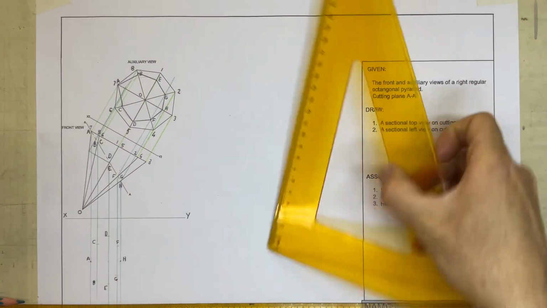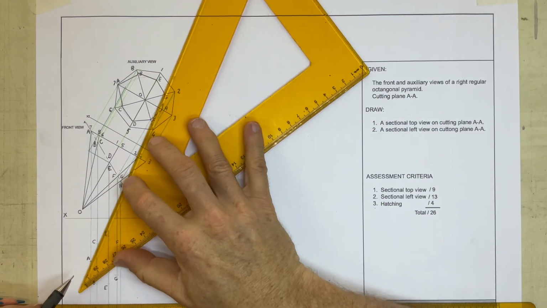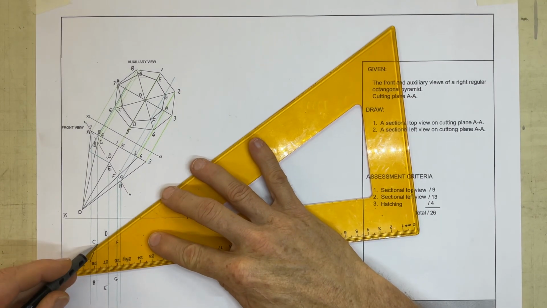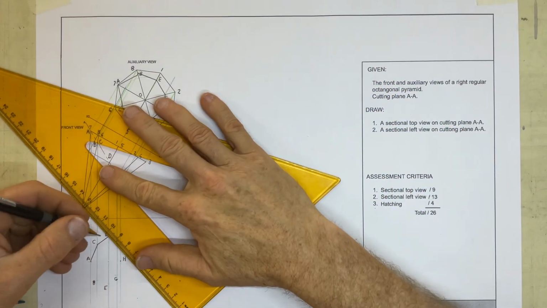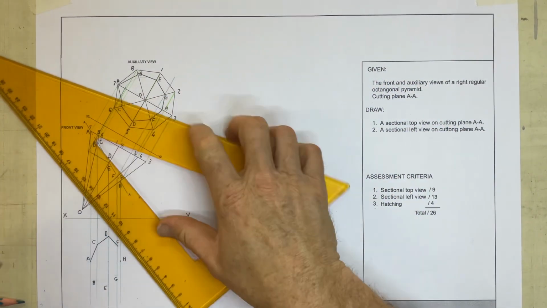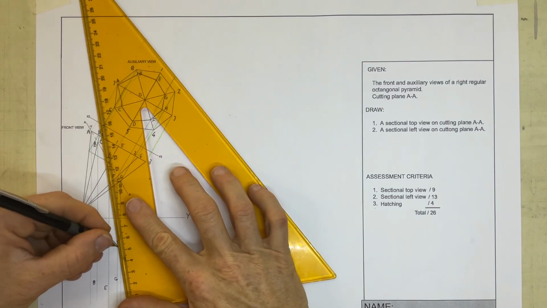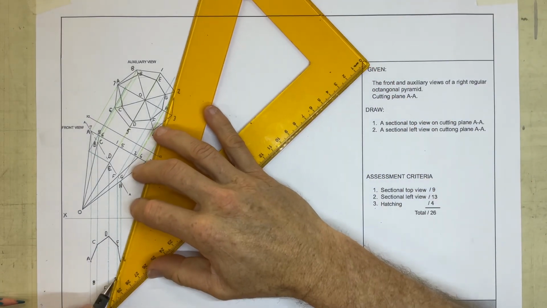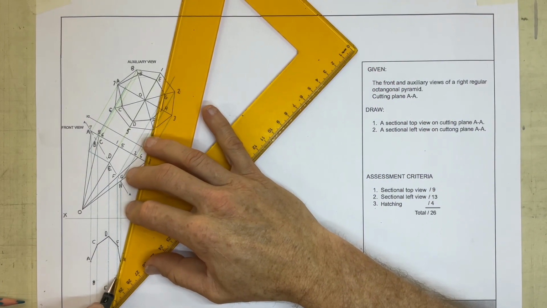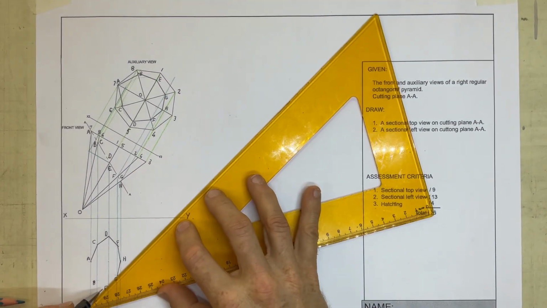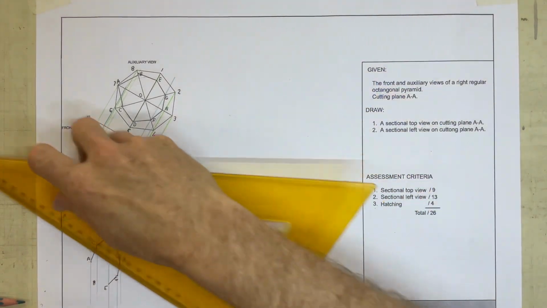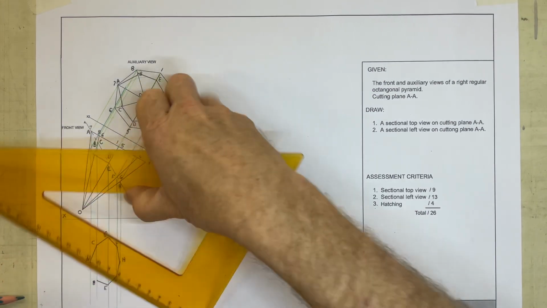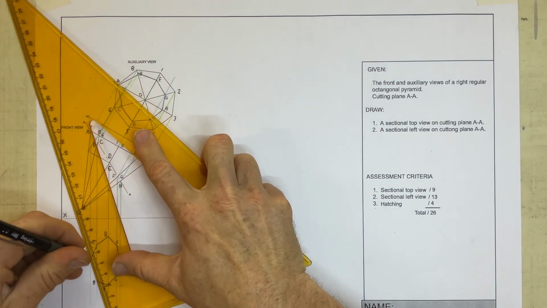Right, once I've got that in place, I'm going to draw in that cutting plane. I'm going from A to C, going from C to D, going from D to F, going from F to H, going from H to G. Let's get that as accurate as you can. Going from G to E. Going from E to B over here. And going from B to A over there.